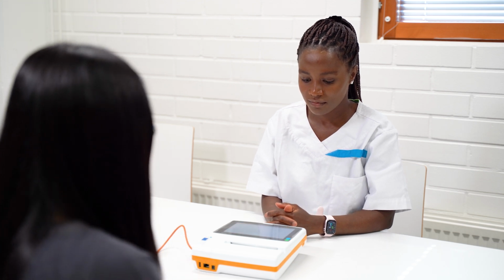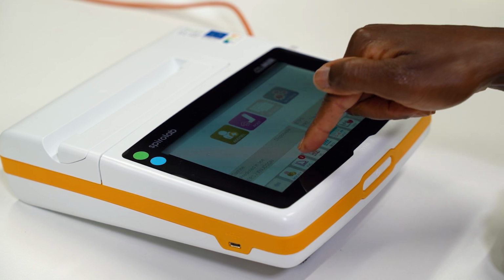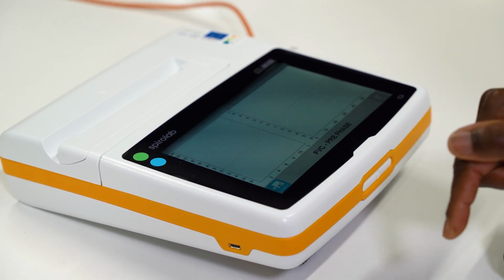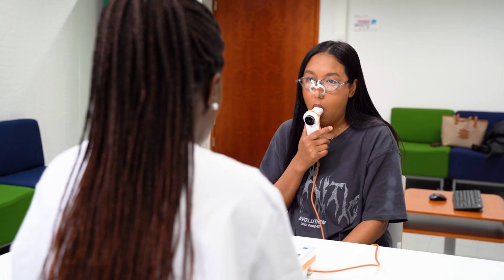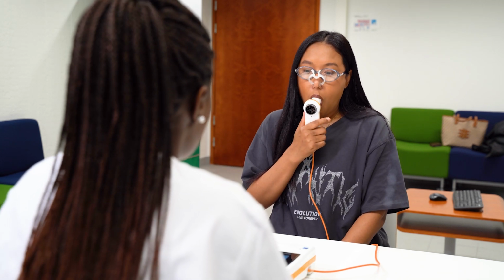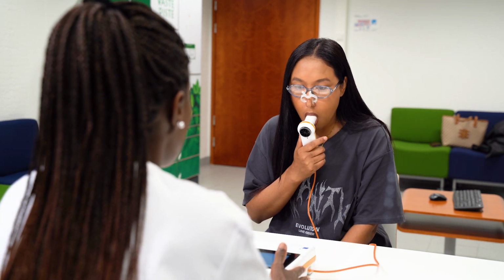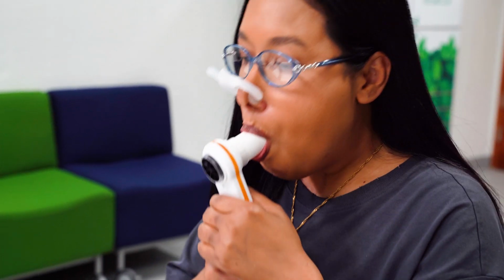Select the FVC icon and you will see the test screen where you will see the graph turning in real time. Now the patient breathes normally, then takes a deep breath, filling their lungs completely, and exhales all the air in the lungs as fast as they can and as long as they can. During this period, the nurse motivates the patient to achieve accurate results.